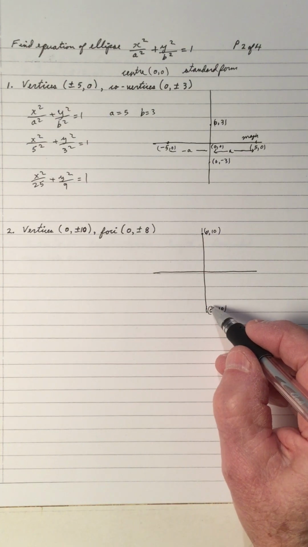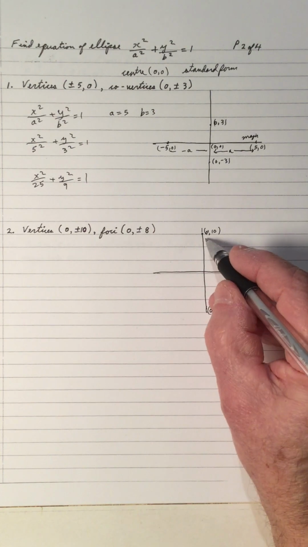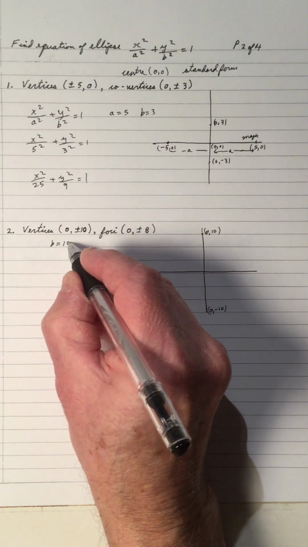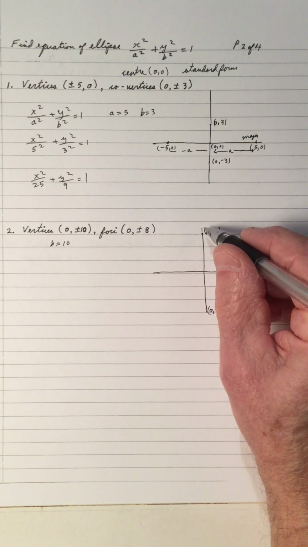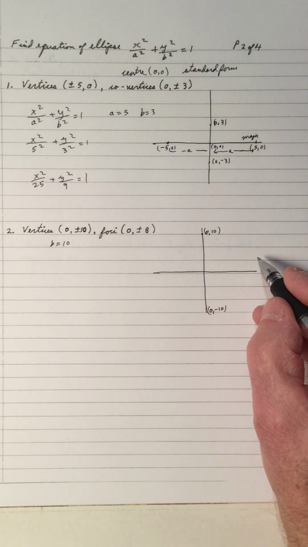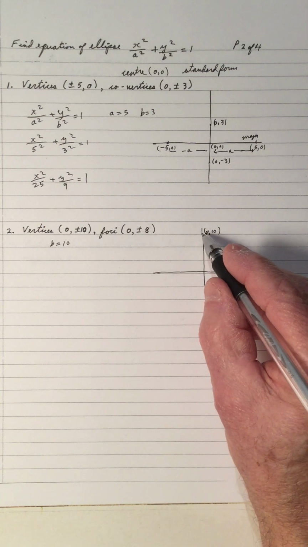That means b is equal to 10, because the major axis is vertical, and the vertical goes with b.